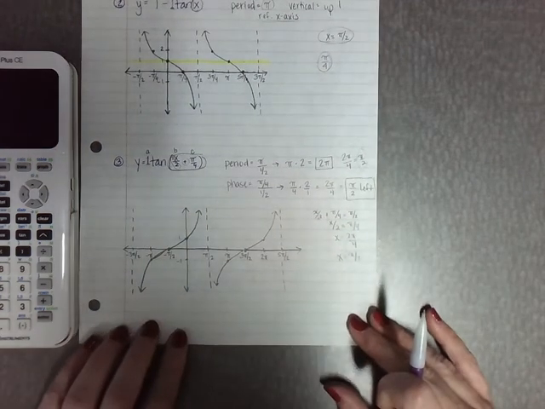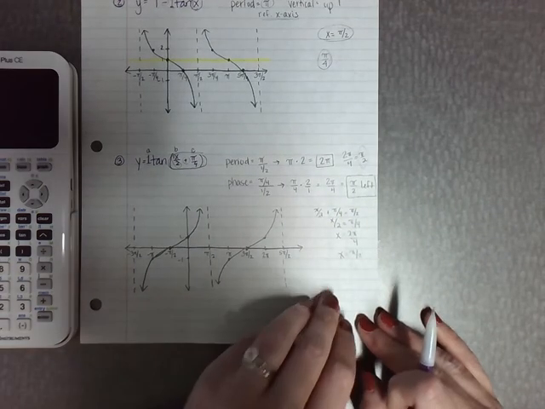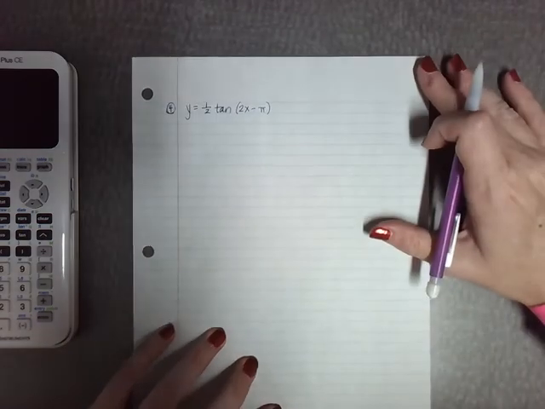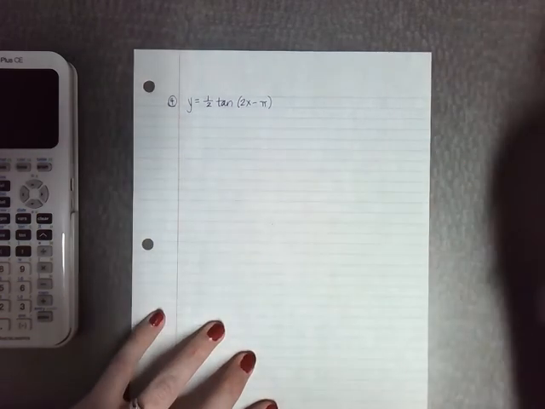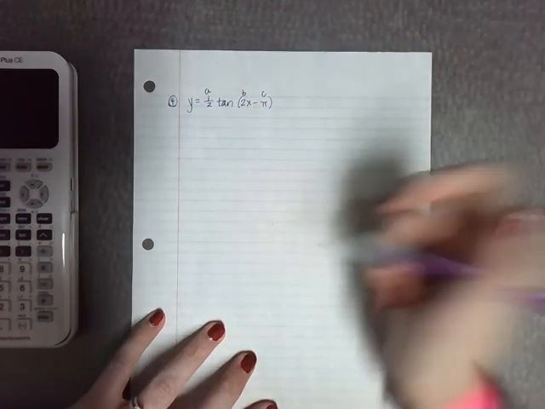Okay, so that would be your graph for that one. Notice it is wider like we said it should be. And one more. Okay, for the last one, we have y equals 1/2 the tangent of 2x minus pi. All right, so this is A, B, and C, and we don't have a D.